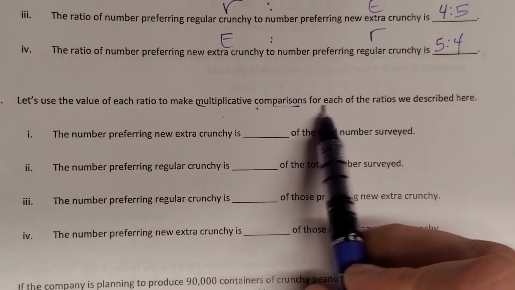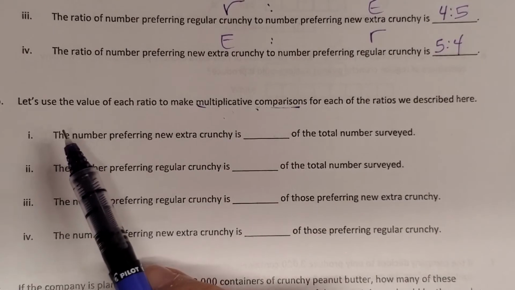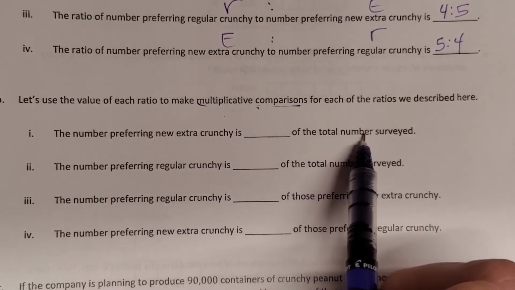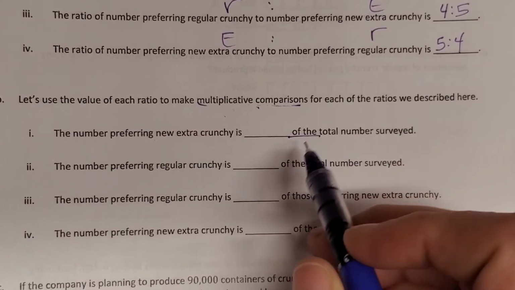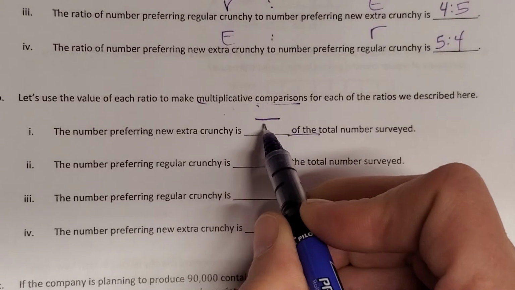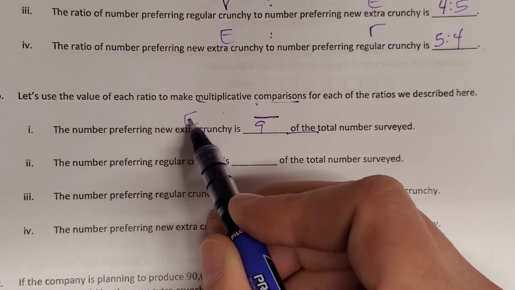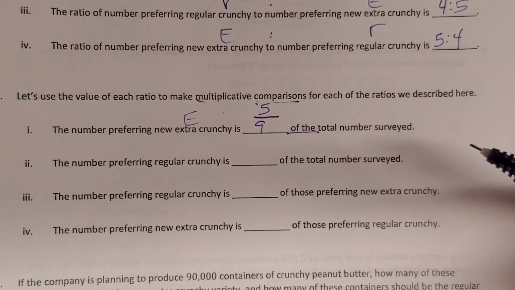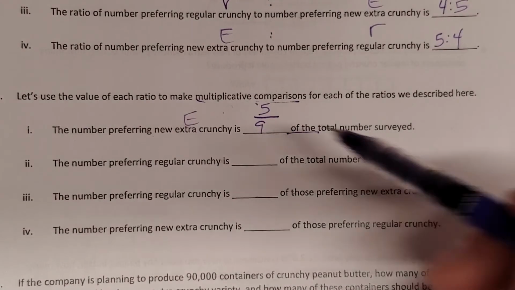It's not that bad. For each of the ratios we describe, the number preferring new extra crunchy is blank of the total number surveyed. Ooh, there's that of the. Boom. Total number surveyed. Prefer the new extra crunchy. That's your multiplicative comparison. It's a fraction.